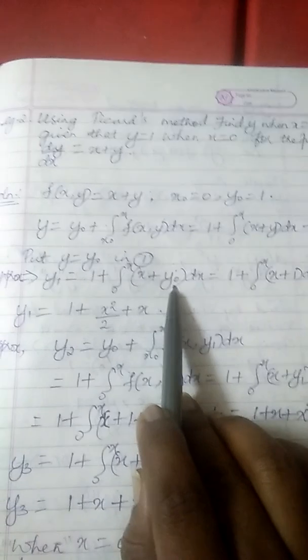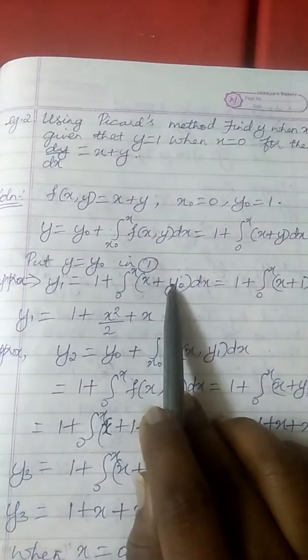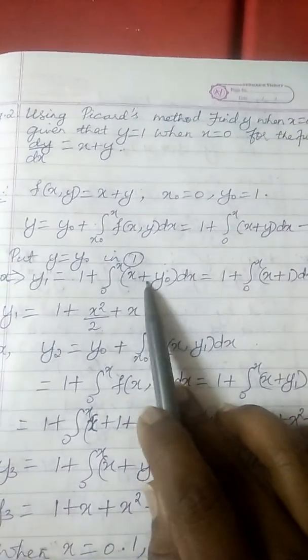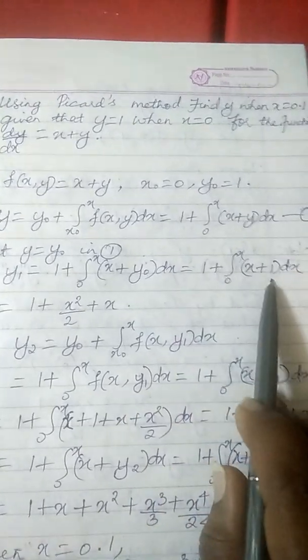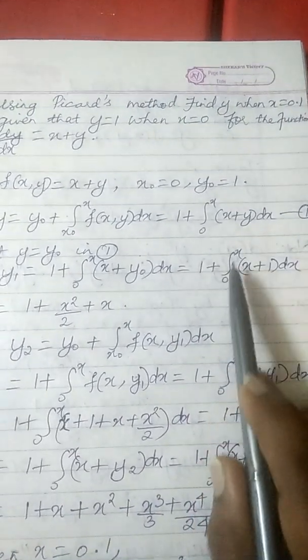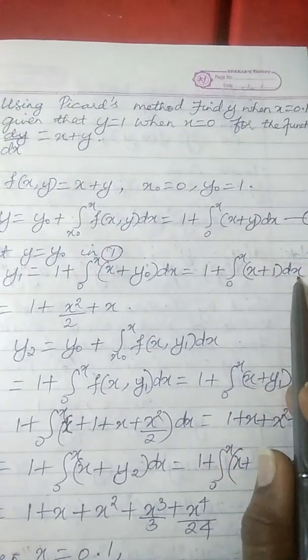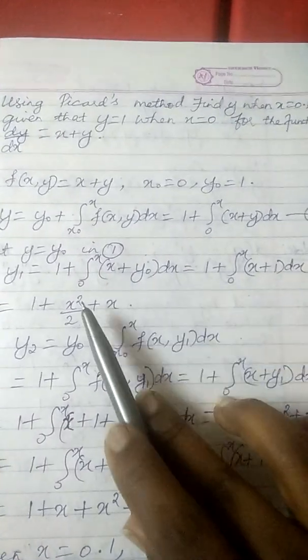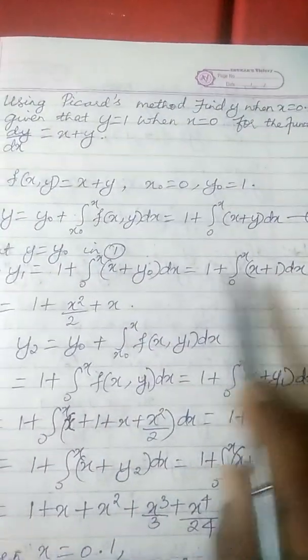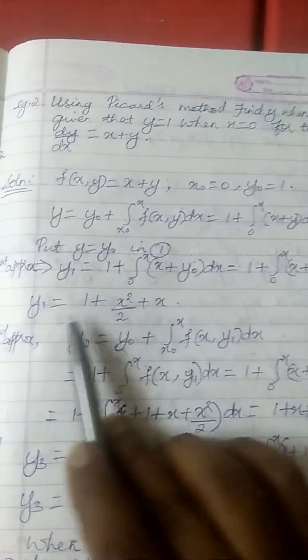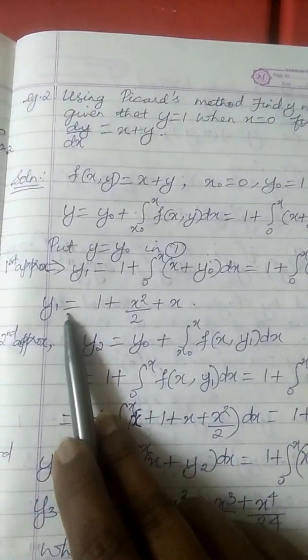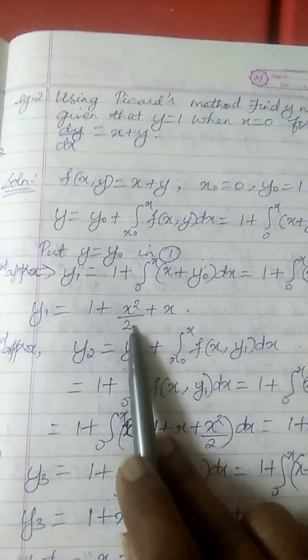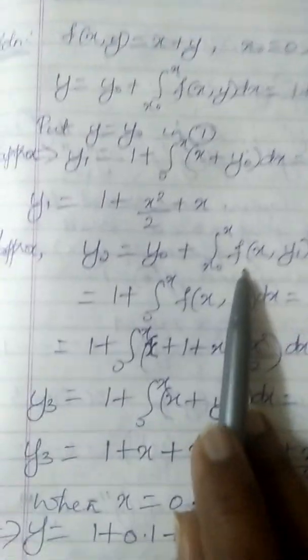Further, 1 plus integral 0 to x. To find y1, we use y naught, x plus y naught is 1. So substituting 1 in place of y naught, we will get 1 plus integral 0 to x of x plus 1 dx. Integration of x is x squared by 2, integration of 1 is x. That will lead us to y1 equal to 1 plus x squared by 2 plus x.